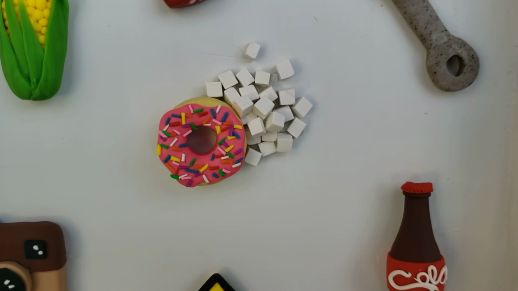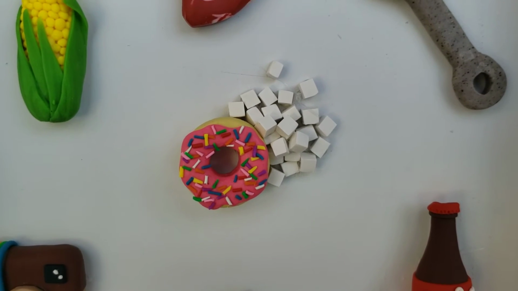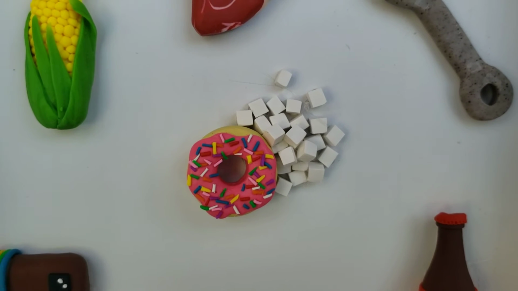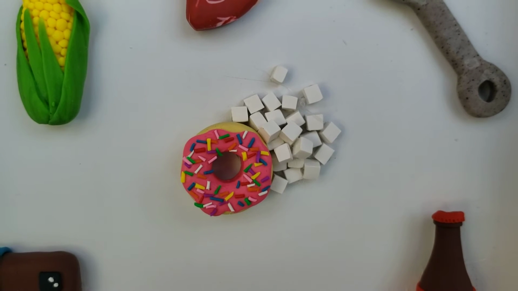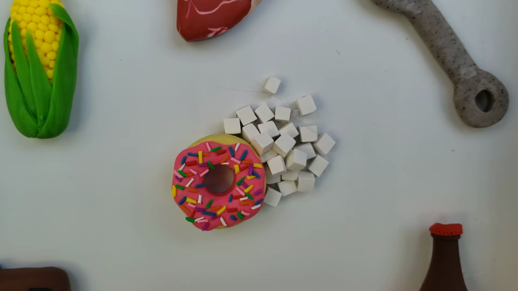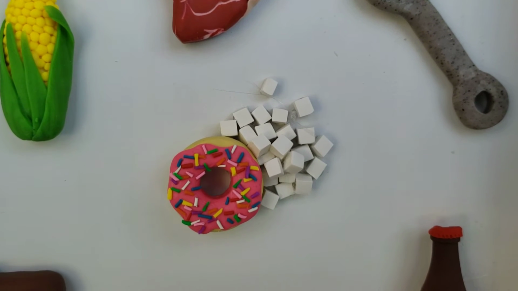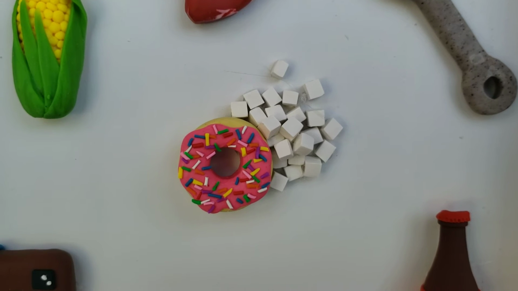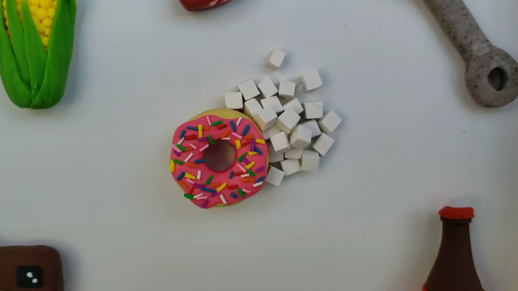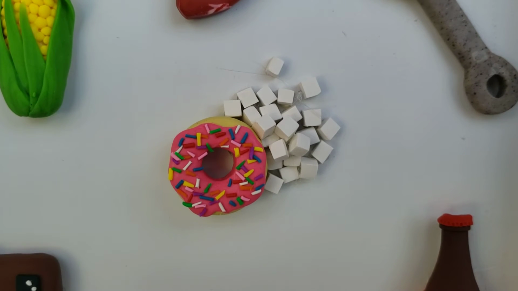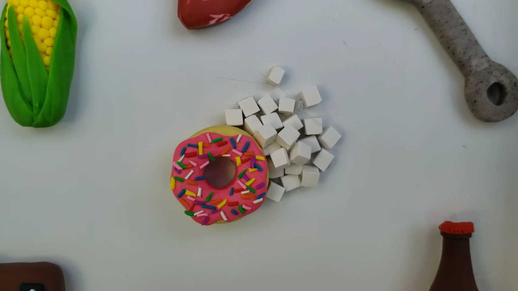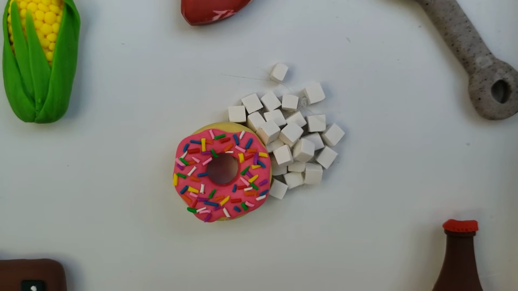So next, we go to the introduction of refined sugar, represented here by a donut and sugar cubes. While sugar was a novelty as early as the 1600s, today, the average person consumes about 150 to 200 pounds of sugar annually. So the introduction of refined sugar meant that sugar transitioned from a rarity to something of a staple in the human diet. And many of the health problems that people suffer with today can be linked to a diet that's high in refined sugar.